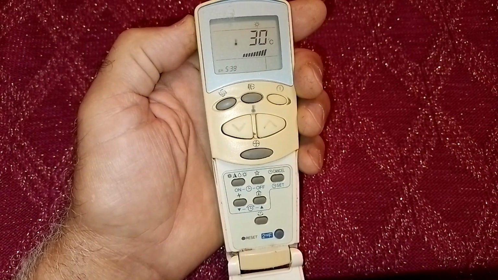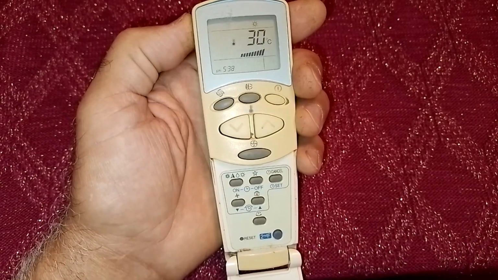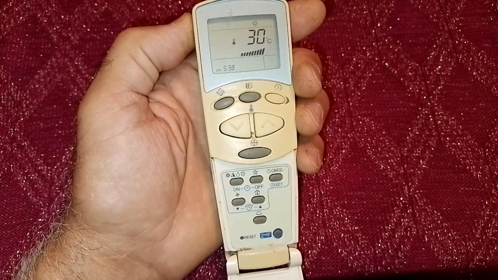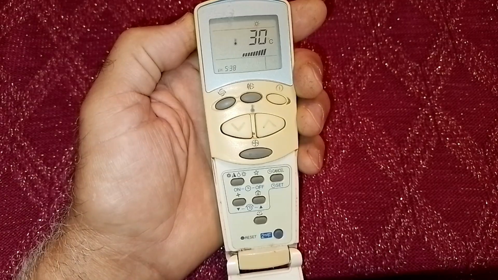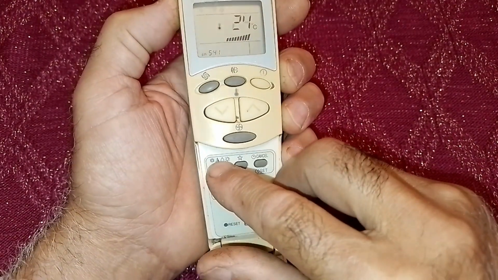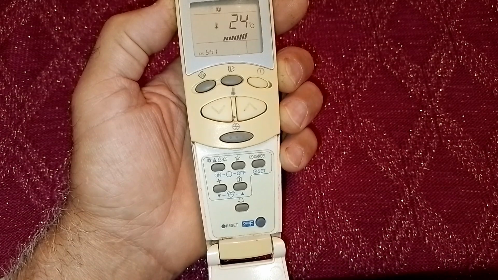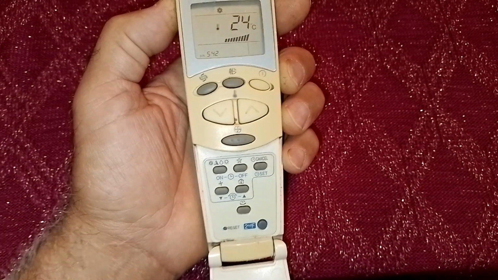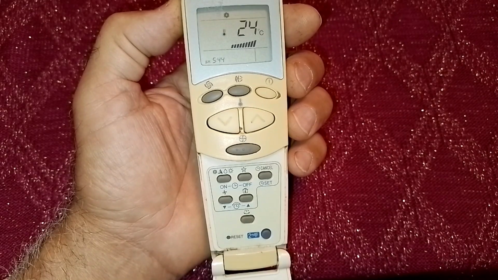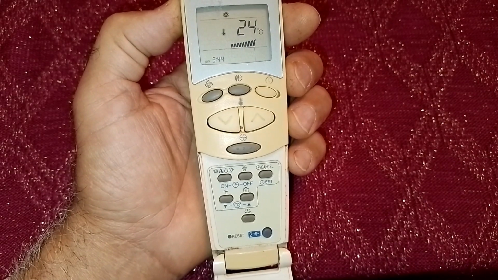Since most users use the air conditioner for cooling purposes, we will now start by explaining this mode. We press the mode button, and when the snowflake symbol appears on the screen, the air conditioner switches to cooling mode. In this mode, we adjust the temperature between 22 to 24 degrees Celsius. It is not recommended to keep it below 22 degrees Celsius because it can cause colds.